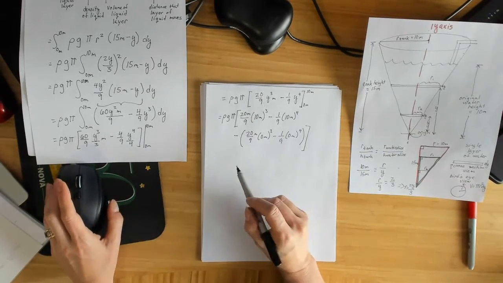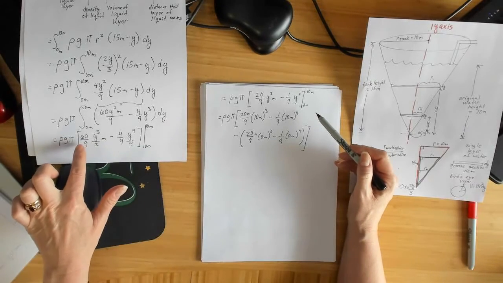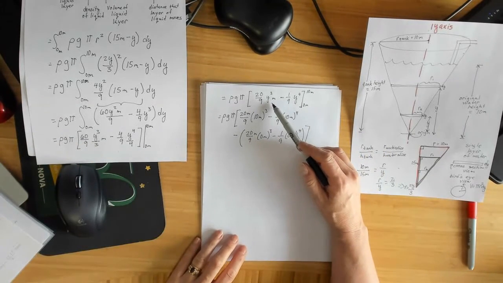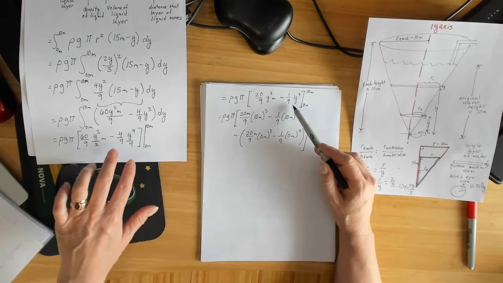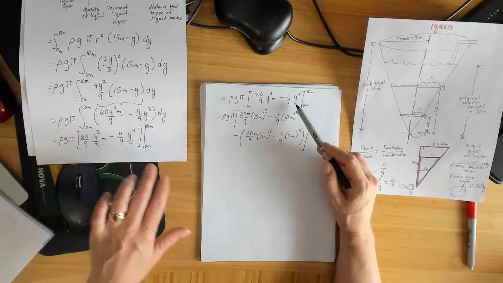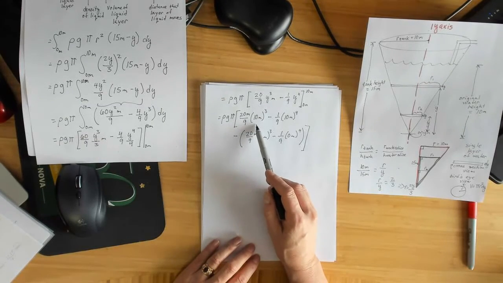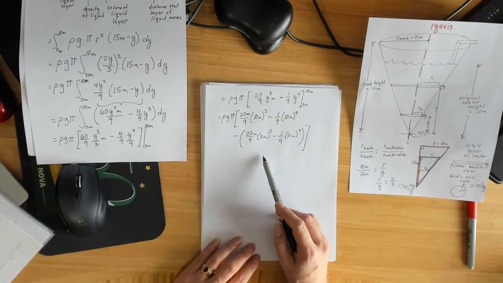In the next step, you'll see that I've reduced the 60 divided by 3, and that gave me 20 over 9 y cubed meters. And I reduced the 4 divided by 4, and that gave me the minus 1/9 y to the 4th. When I plug in my values, I get these two expressions.